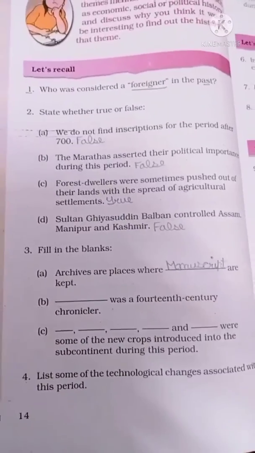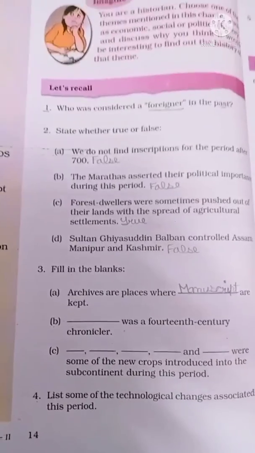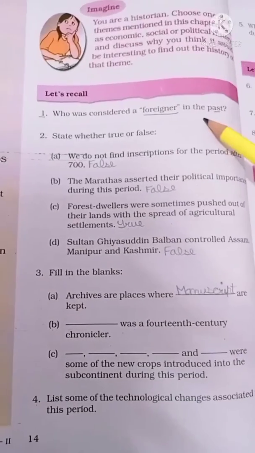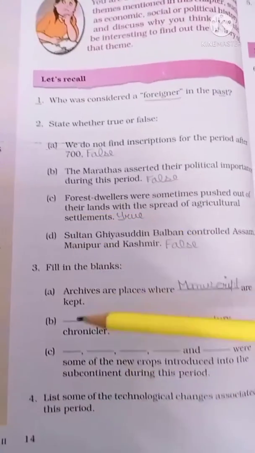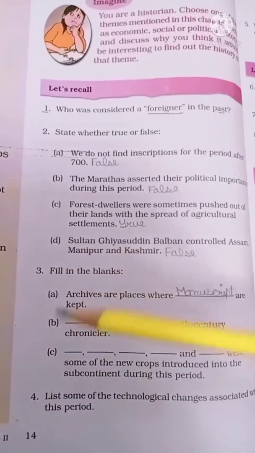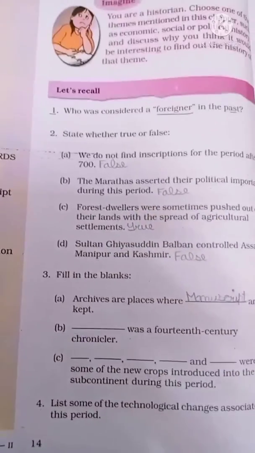And in this video, we are going to cover class 7, chapter number 1 of history, question answers. So first is, who was considered a foreigner in the past? Your answer will be: in the medieval period, it was used for a stranger who was not a part of the same village, society and culture in that village.